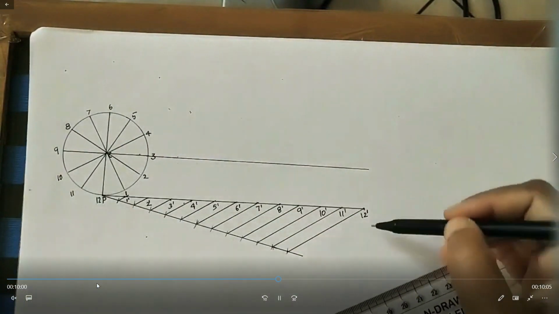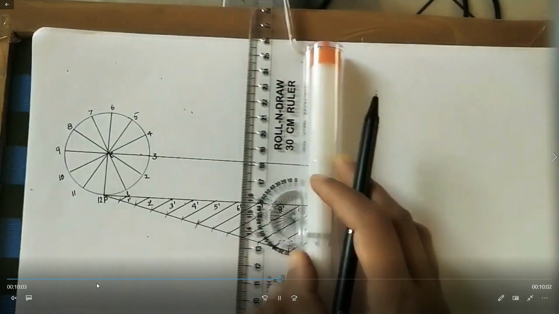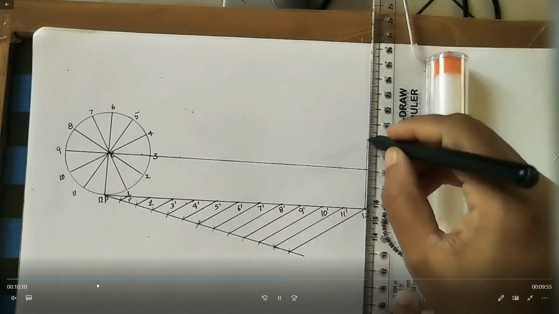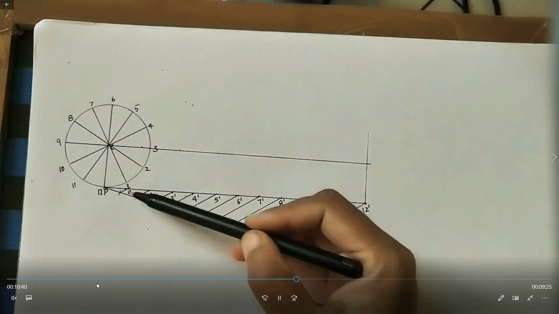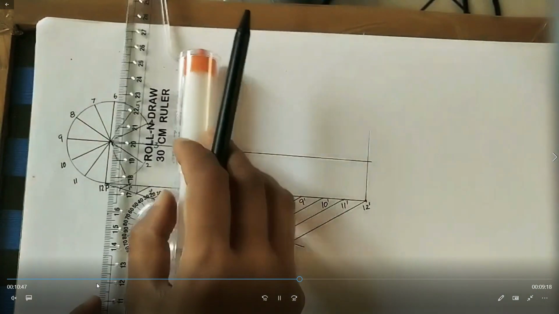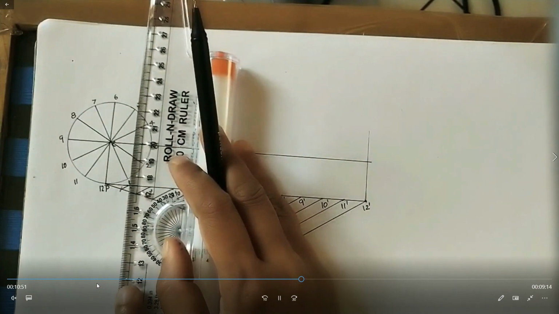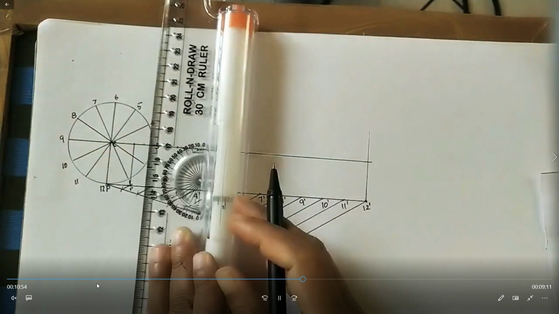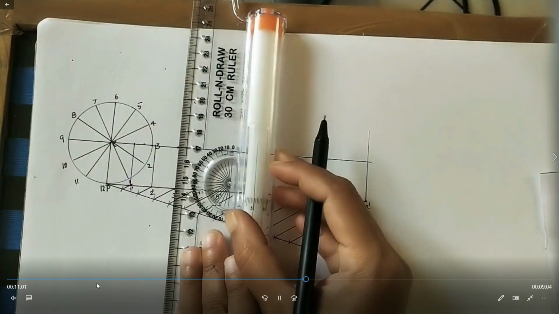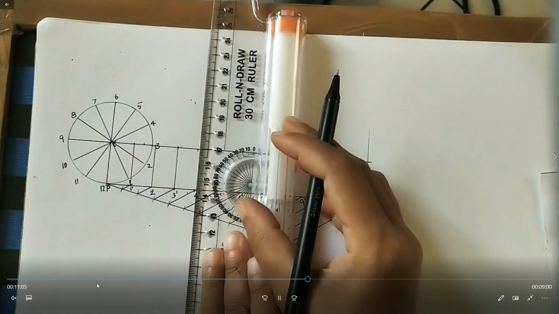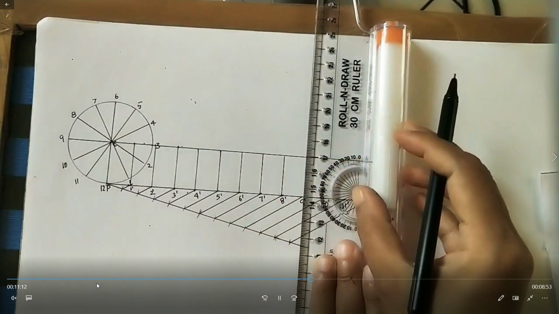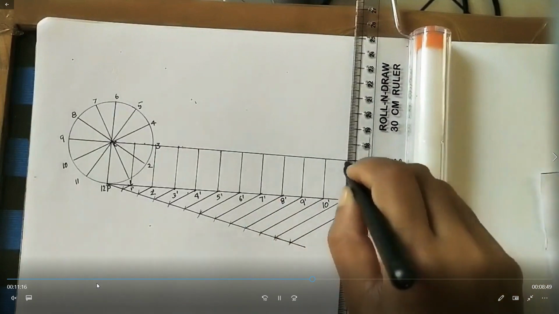In that way, from the center we join the horizontal line. Now with the help of the scale, we join the lines here and the center line. That is 1 dash. We join the center horizontal line. Next 2 dash. Next 3 dash. 4 dash, 5 dash, 6 dash, up to 12 dash in a similar way.